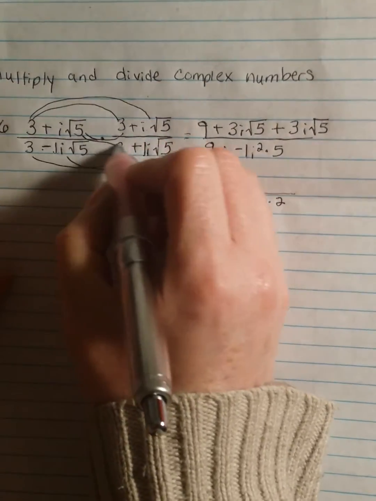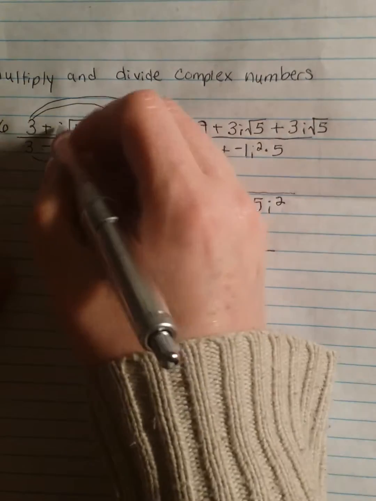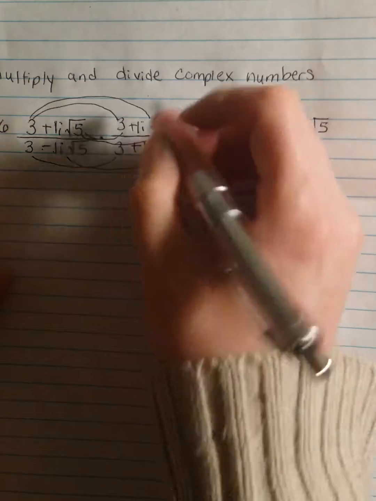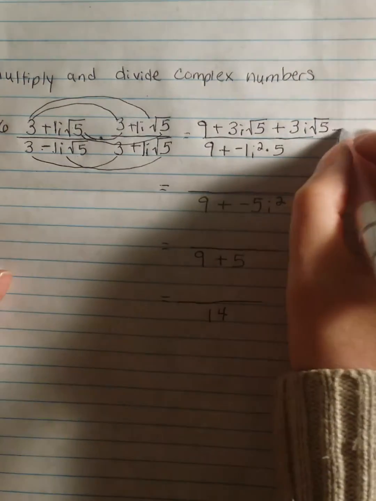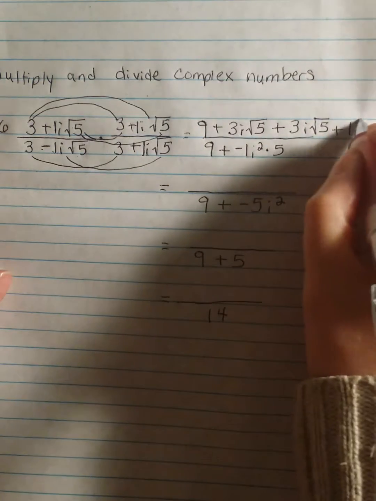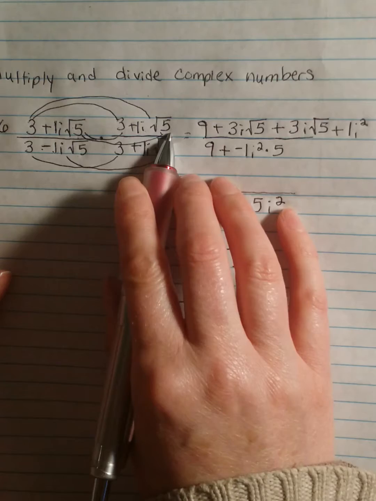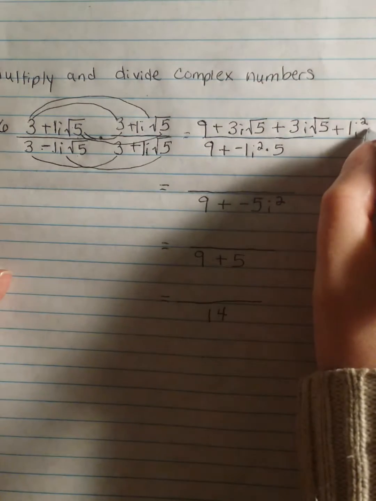And then my last term, I square root 5 times I square root 5, well, that's a 1 in the front and a 1 in the front, so 1 times 1 will give me 1. I times I is I squared, and square root 5 times square root 5 is the square root of 25, and the square root of 25 is just 5.